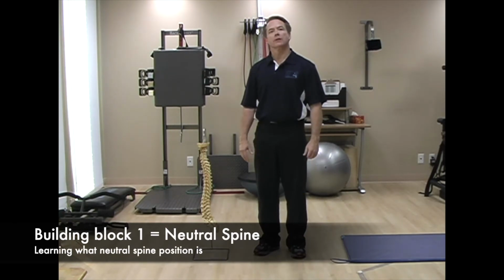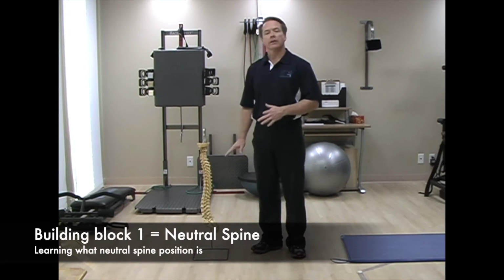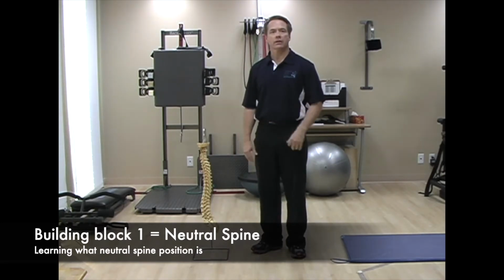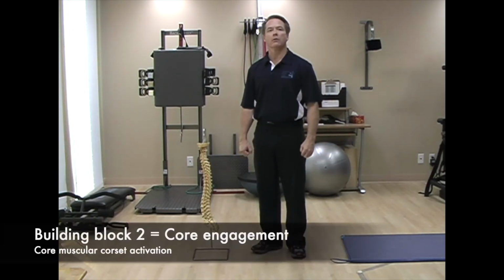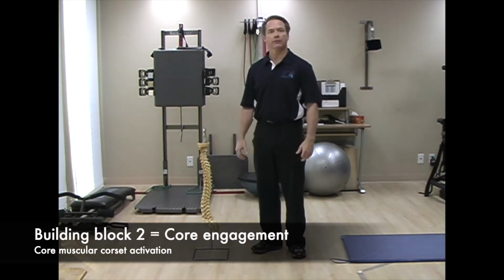The first building block is what we call neutral spine. So I'm going to cover that now, and in the next section I'm going to talk about the second building block, which is the activation of the deep back, abdominal, and pelvic floor muscles.